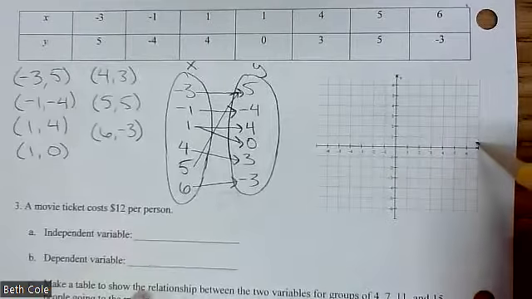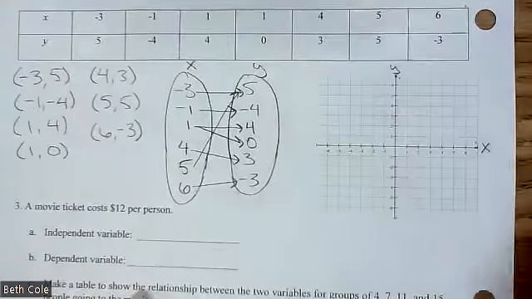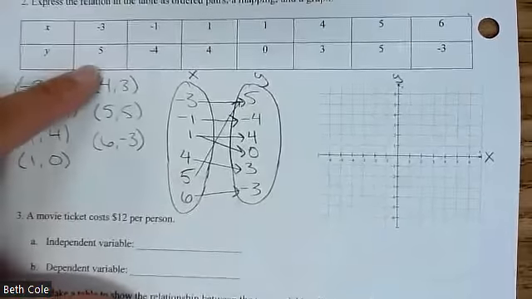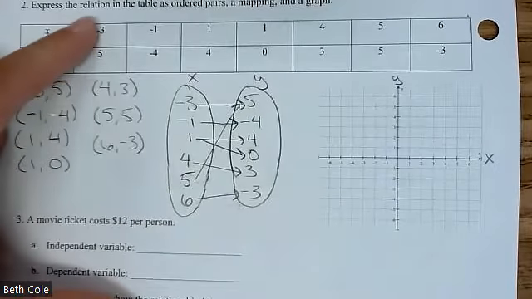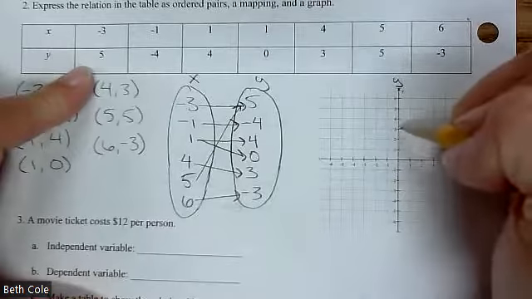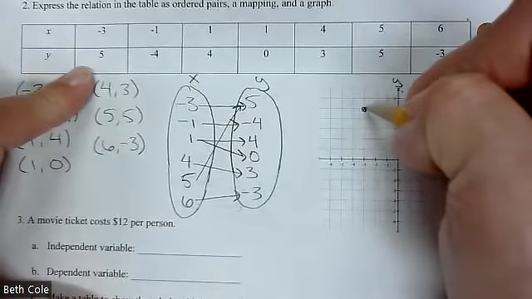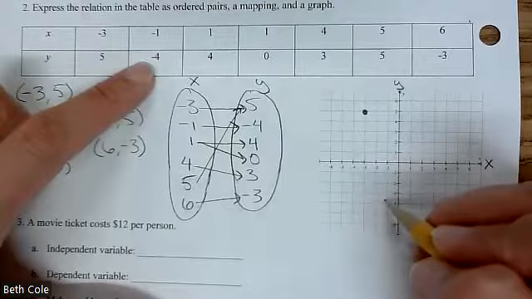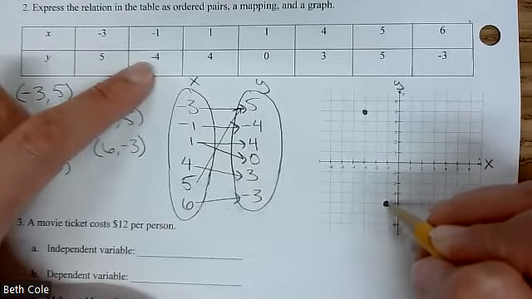X and Y axis, it's already labeled, but it's really tiny, so I'll just write it a little bit bigger. So -3, 5, what quadrant is that going to be in? 1, 2, 3, or 4? Second, good. -3, 5. Be right there. -1, -4. So they're both negative. It's going to be in the third quadrant.